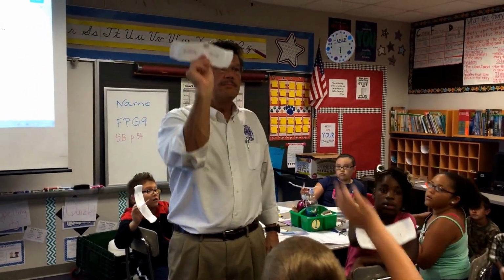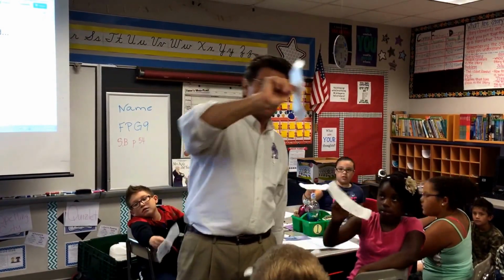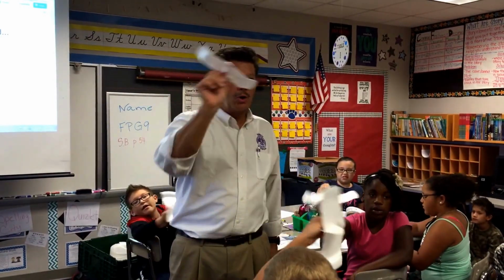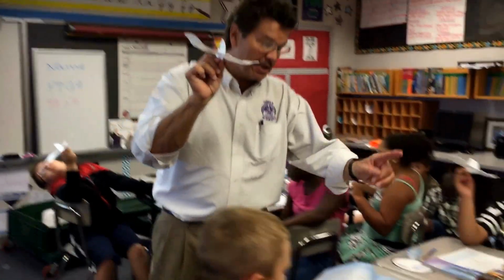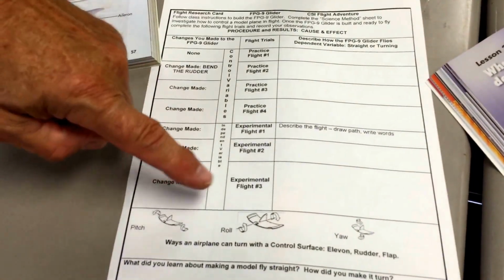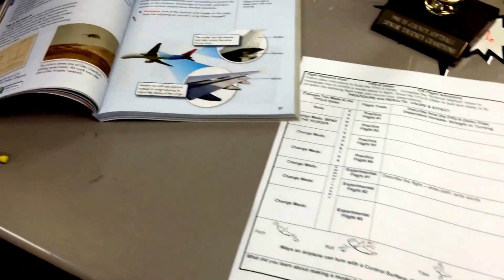What's this one called? Pitch up and down. What's this one called? Left and right. Roll. And what's this one called? Yaw. Look on your worksheet right here. On the bottom of your worksheet are the three ways: pitch, roll, and yaw. Got that? Okay, now look back in your books on page 56.